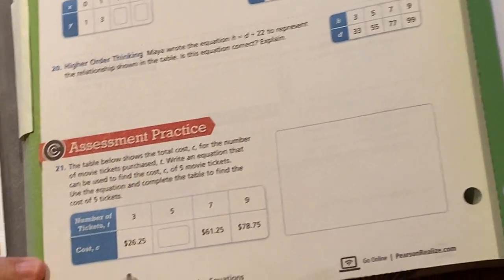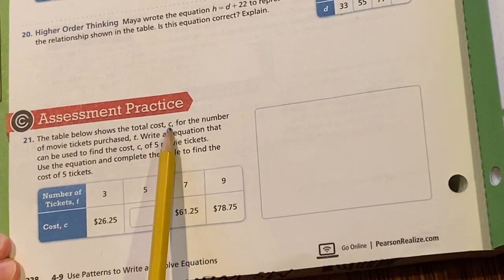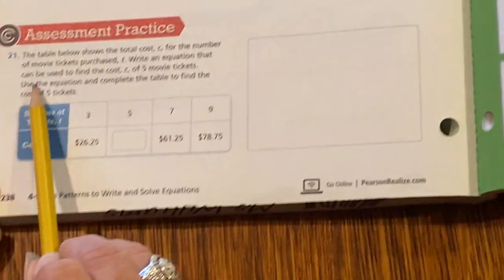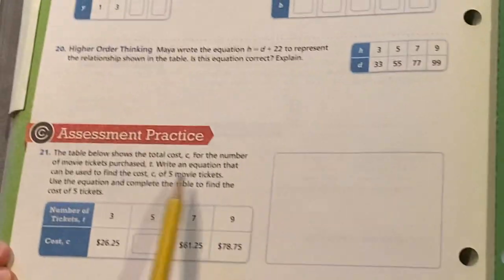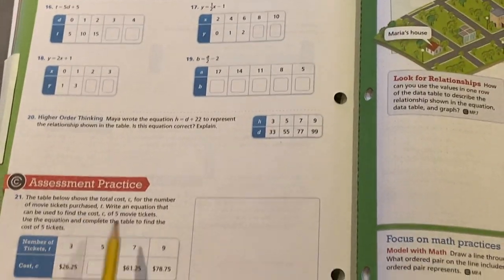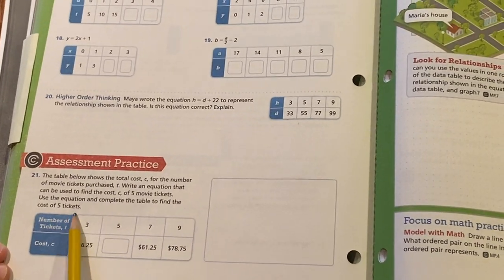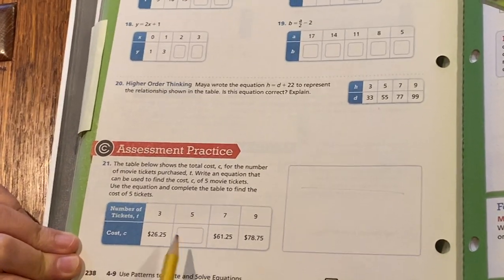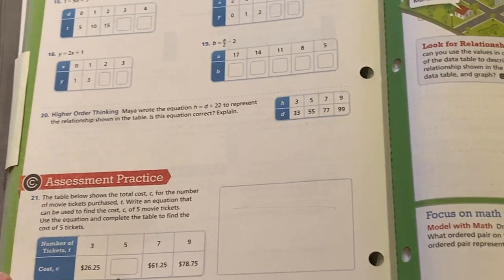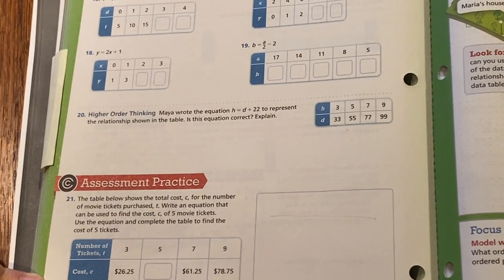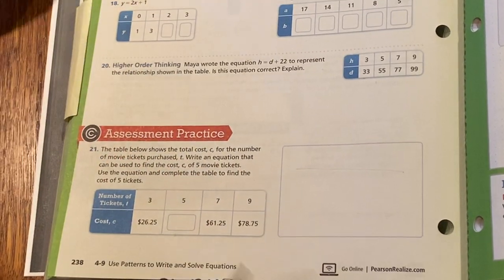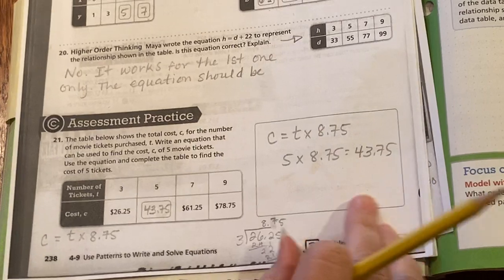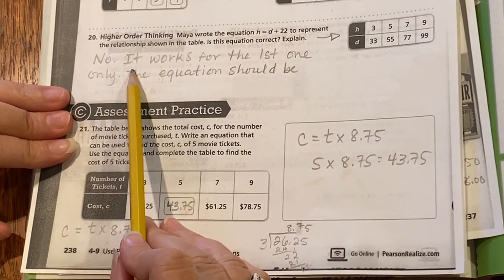The table below, this one, shows the total cost C for the number of movie tickets purchased, T. Write an equation that can be used to find the cost, C, of 5 movie tickets. Use the equation and complete the table to find the cost of the tickets. So first, figure out what the equation is and write that there, and then find this missing value here. How much would 5 tickets cost? Okay, so work on those and check back when you're ready. All right. So no, Maya, that does not work.